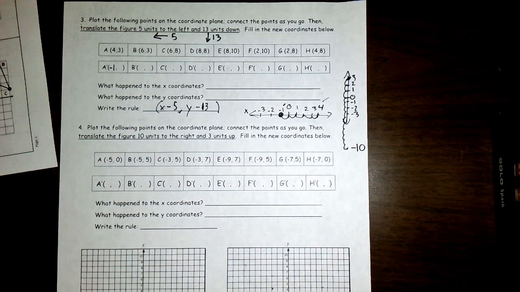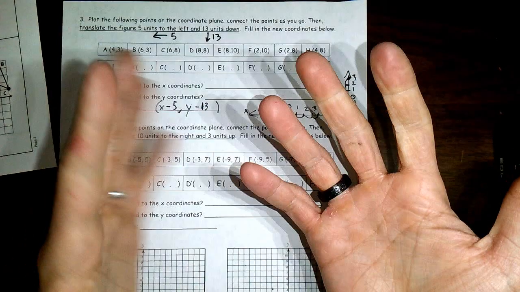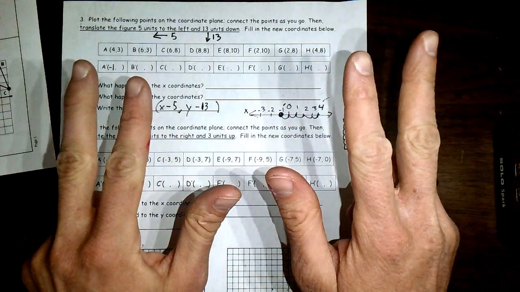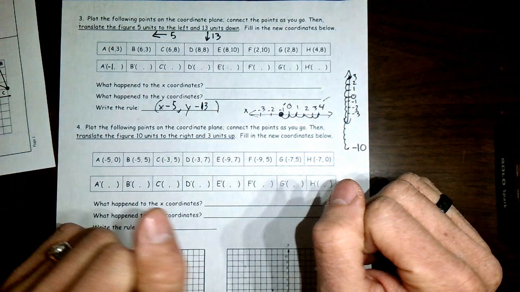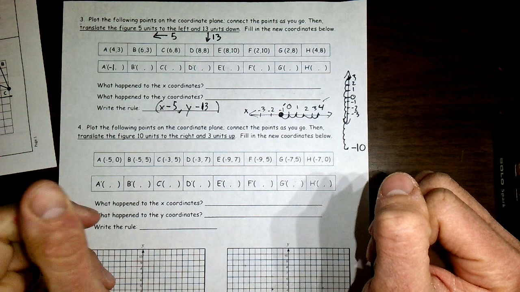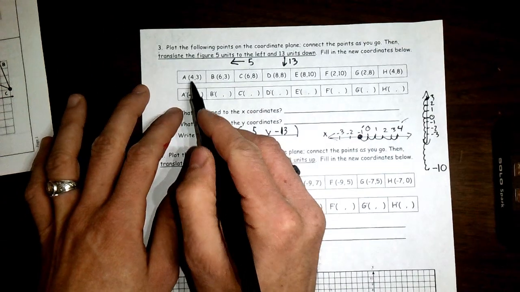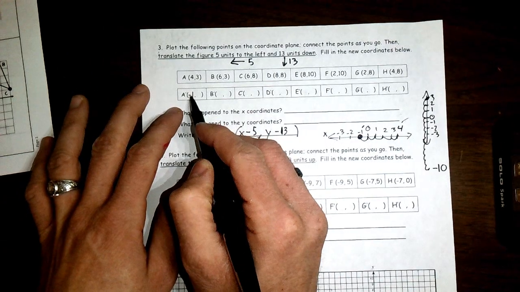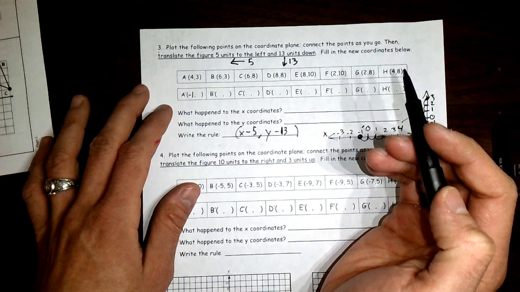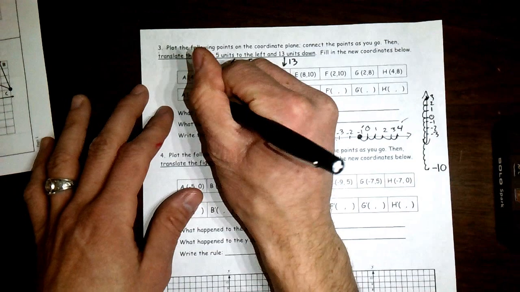The reason I like when y'all count with your fingers, adding, subtracting, is that it's the same thing. You can do it quickly because you've done it often in your head. 4 minus 5 is negative 1. 3 minus 13 is negative 10.